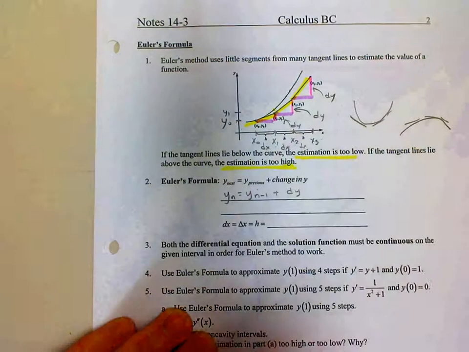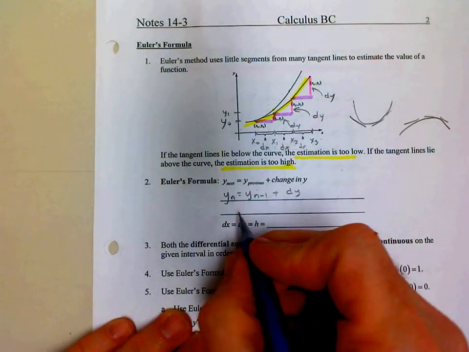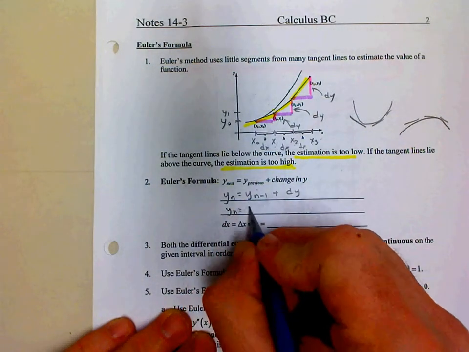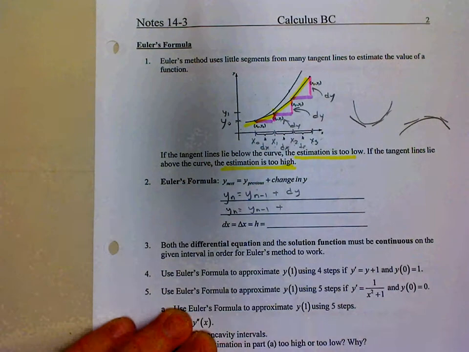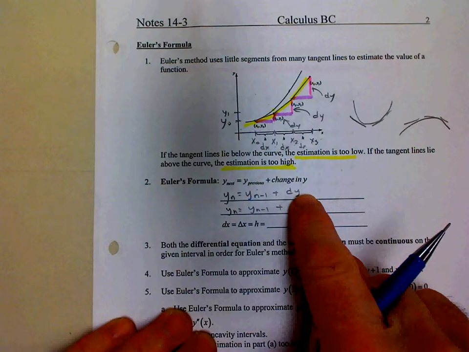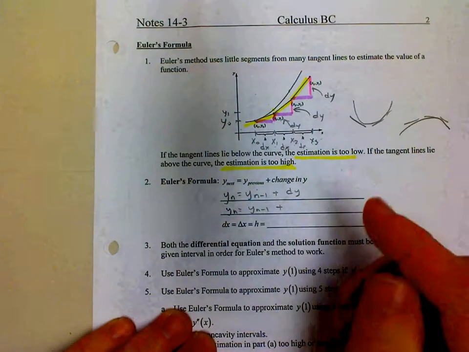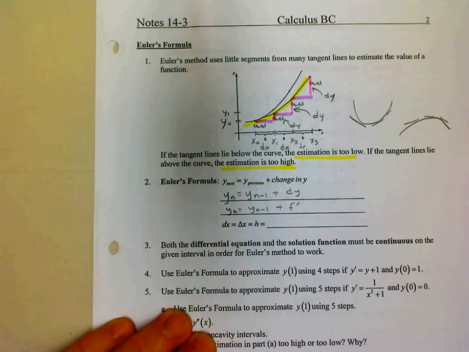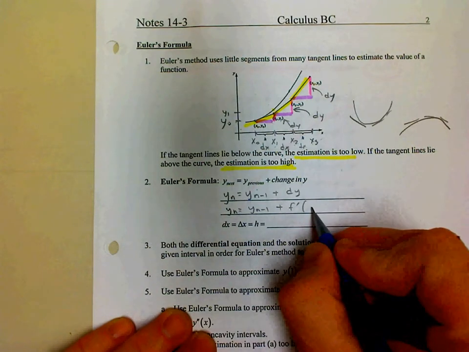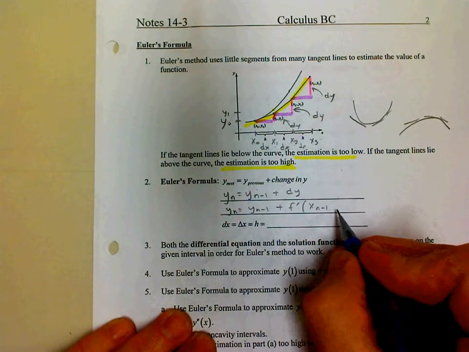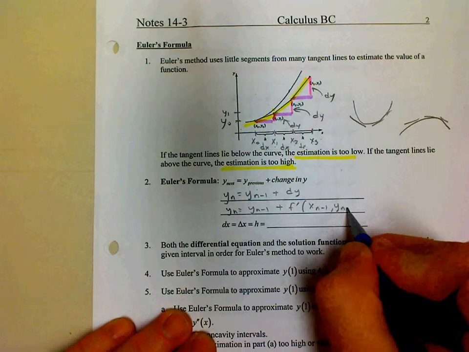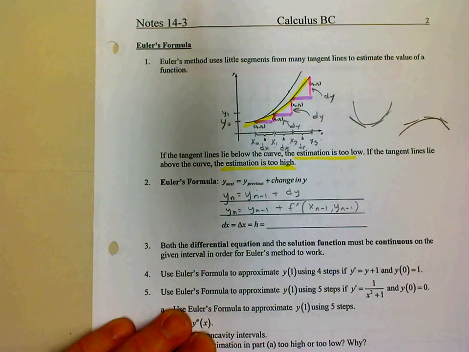So let's rewrite this one more time here. y sub n equals the previous y value plus this dy. What is that? Well, it's going to be the derivative of our function with the input value of the previous x value, and we know that we have functions that are not only dependent on x but also on y in our slope fields, so we're going to put both those in there.